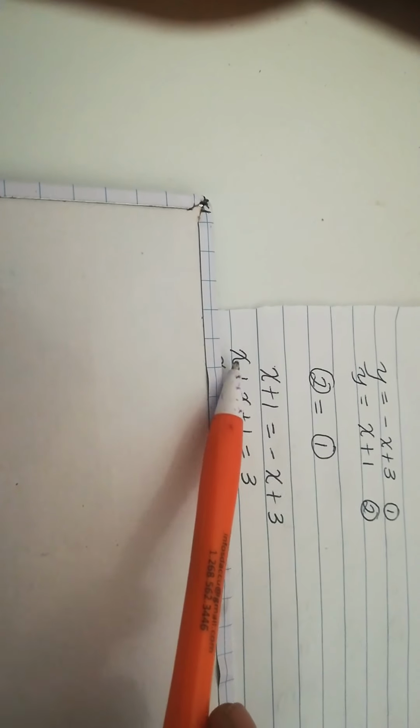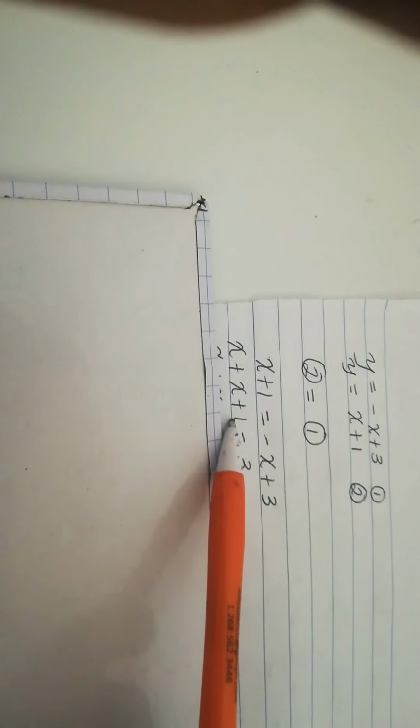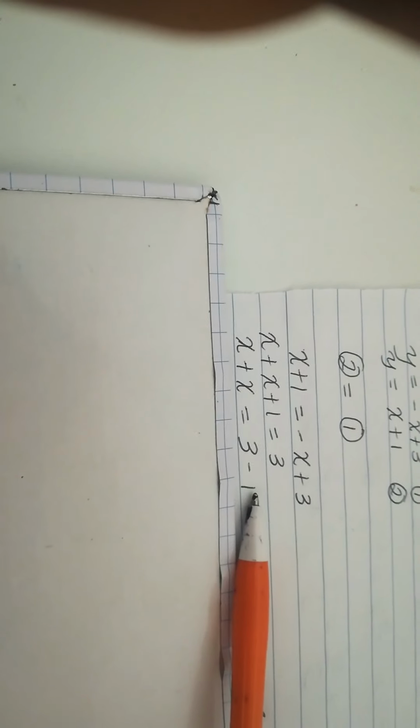Remember, anytime we see an x by itself, it has an invisible 1 at the front. So now that we put all the x together, we're going to take the 1 and take it over here. It's going to move from positive 1; when you cross over, it becomes negative. So then we end up with x + x = 3 - 1.